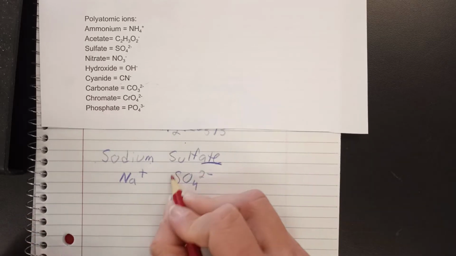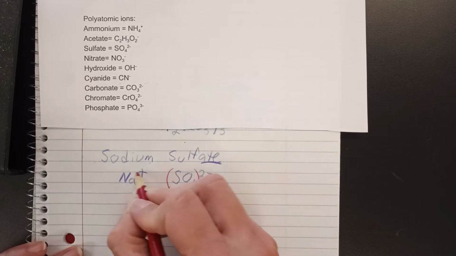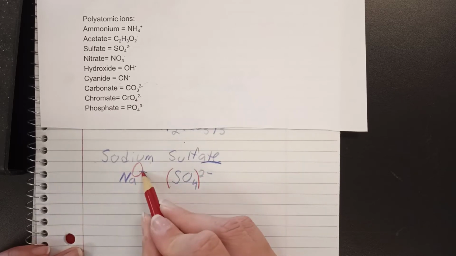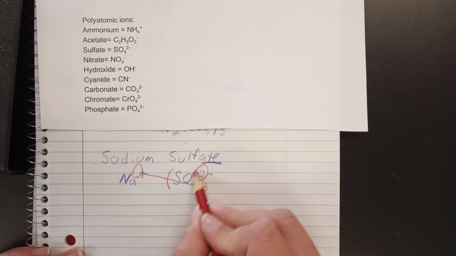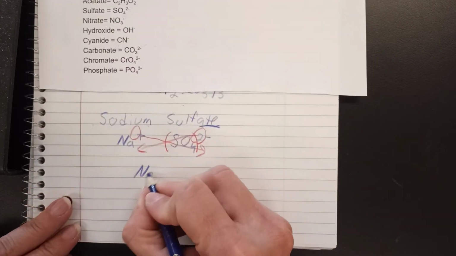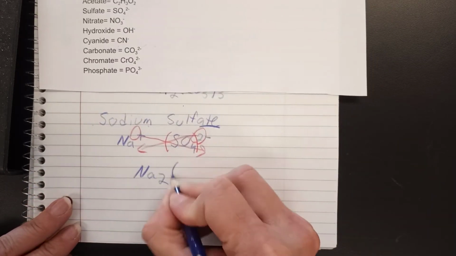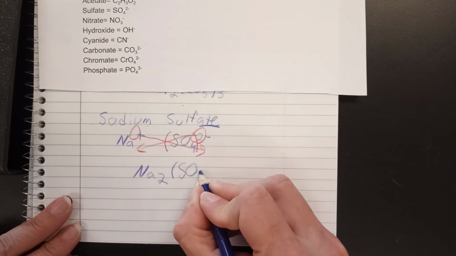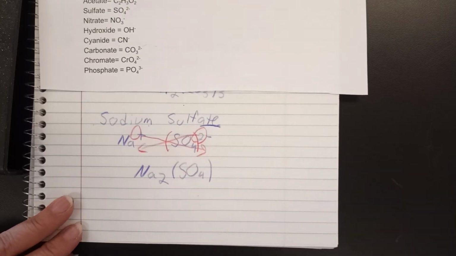So I can take my colors, wrap them. Remember, I've got an invisible 1 here, and it's going to go over there. I've got a 2 here, and it's going to come into here. Now, right now, I have Na2(SO4) and then an invisible 1.